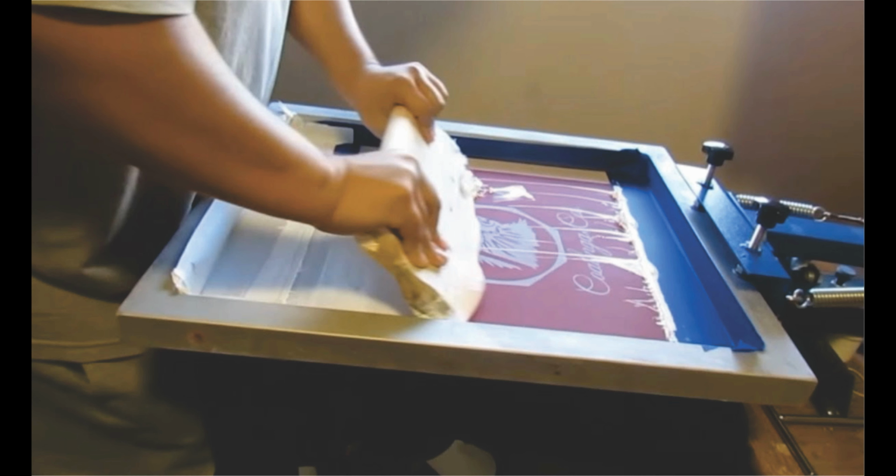Screen printing is a process that involves a mesh stencil, the screen, being pressed against material, generic fabric or whatever. Ink is then pressed through the porous mesh onto the material with a roller.